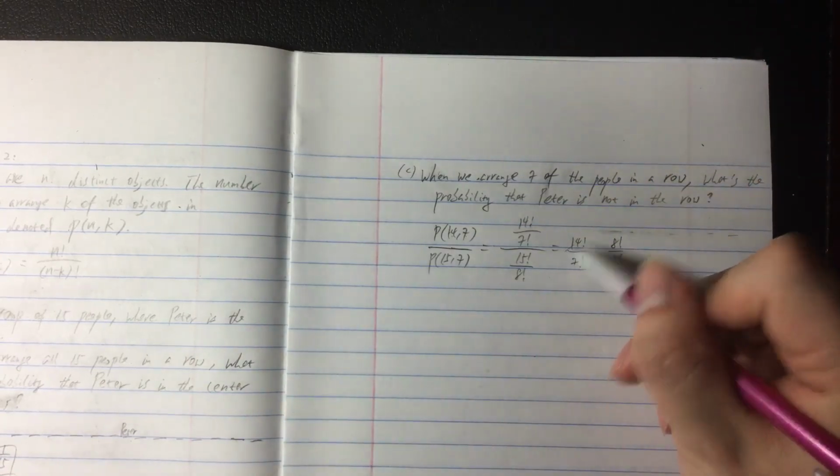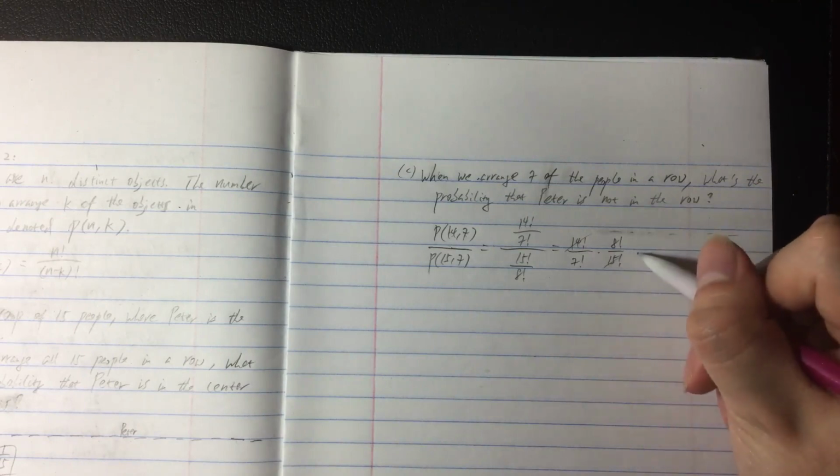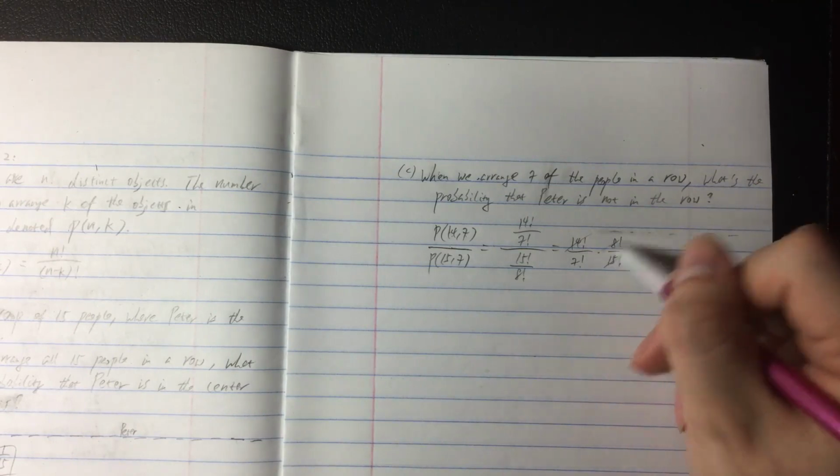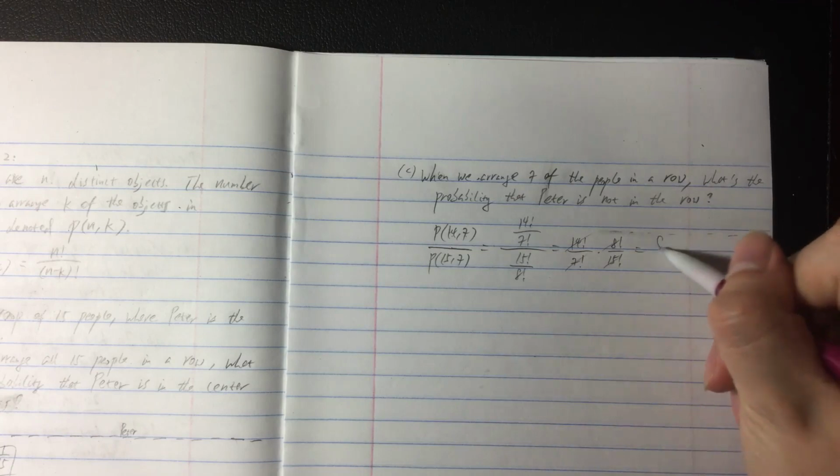Fifth, 14 factorial over 15 factorial is 1 over 15. And 8 factorial divided by 7 factorial is 8. So you get 8 over 15.